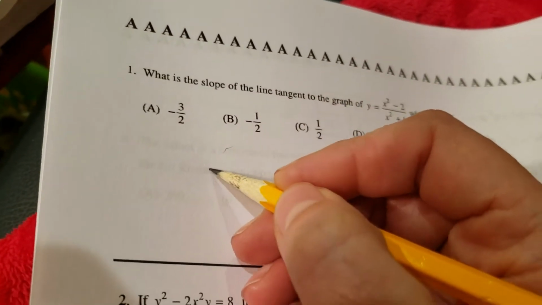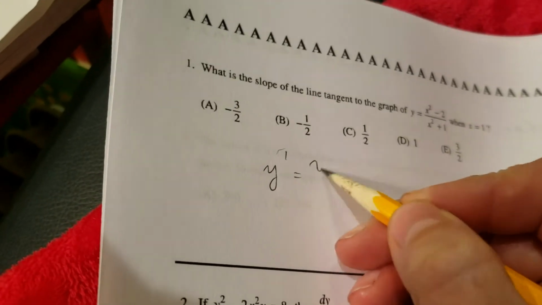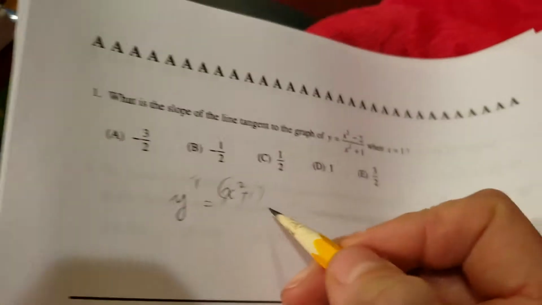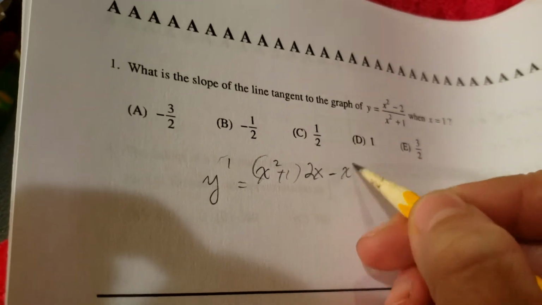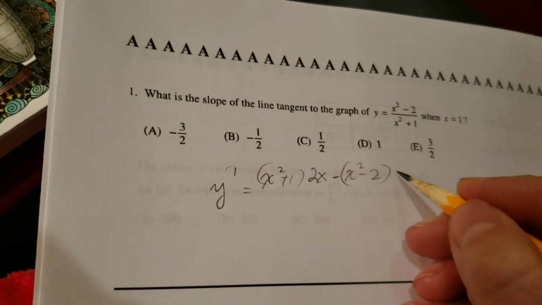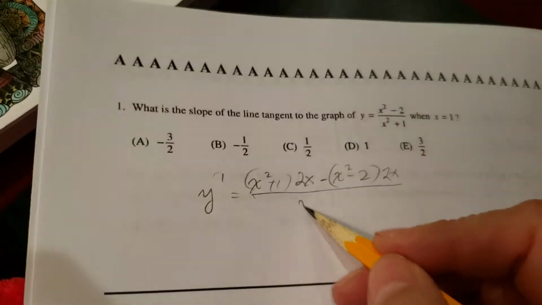So we have y prime equals the denominator, which is x squared plus 1, times the derivative of the numerator, which is 2x, minus the numerator, times the derivative of the denominator, which is 2x, over x squared plus 1 squared.